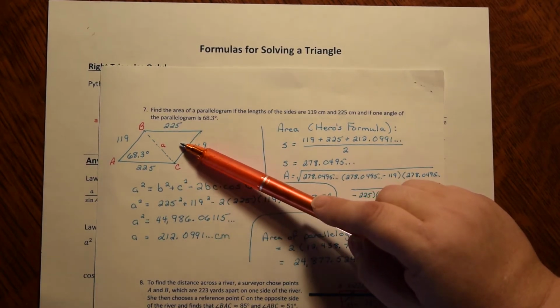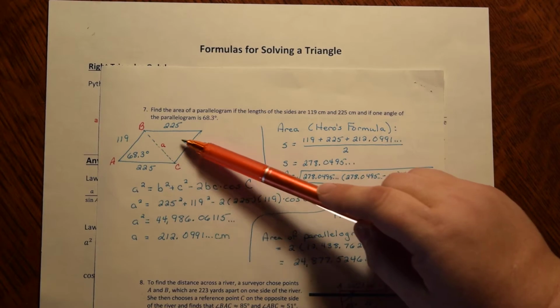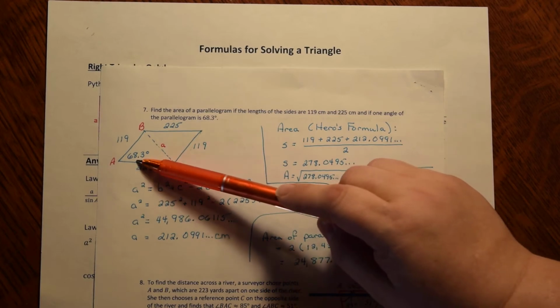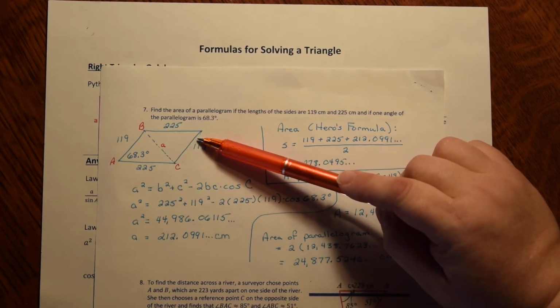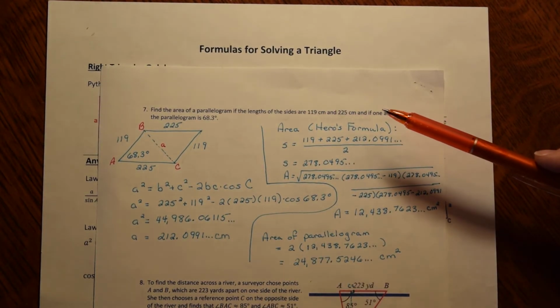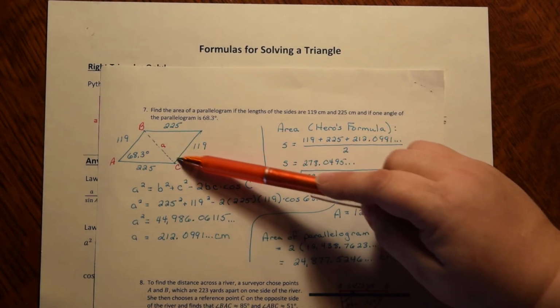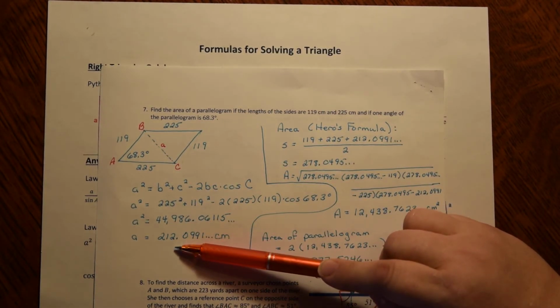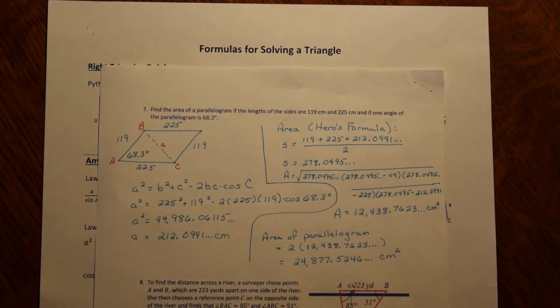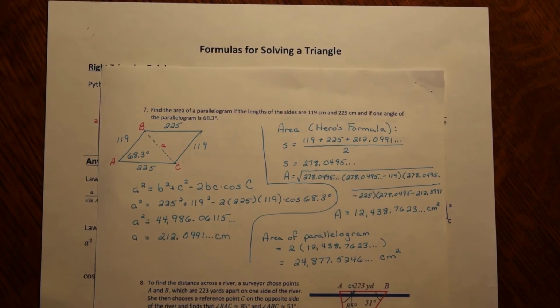Well, we need to find the area of this triangle. But if you compare the two triangles, they both have a side of 119 and then an angle of 68.3 degrees and then a side of 225, and then a side that they share, so it's the same side, 212.0991 and so on centimeters. So those two triangles are exactly the same, so they're going to have the same area.